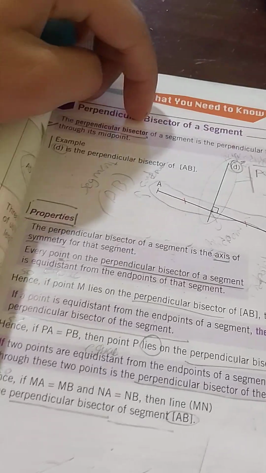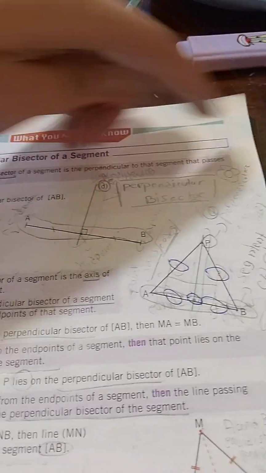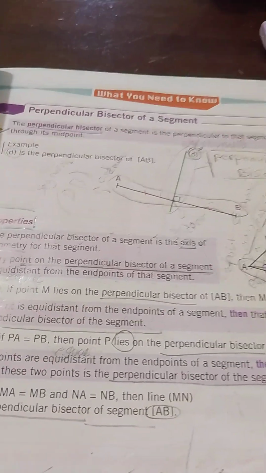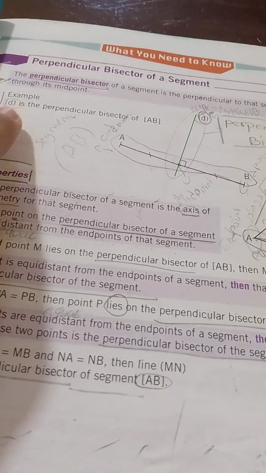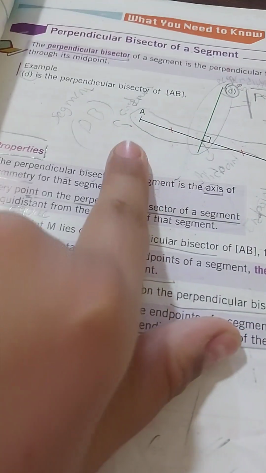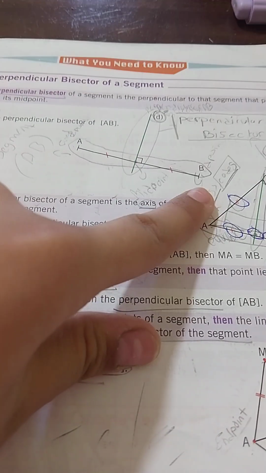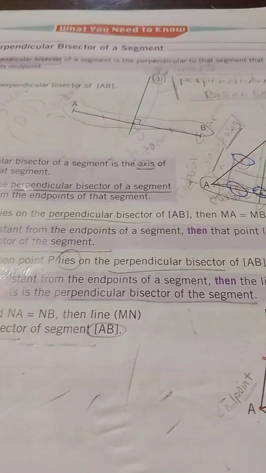First, what is a perpendicular bisector of a segment? A perpendicular bisector of a segment is the perpendicular to that segment that passes through the midpoint. Okay, for example, this perpendicular bisector, the D, is the perpendicular bisector of A and B. So, we're going to know that we have to draw a perpendicular bisector.